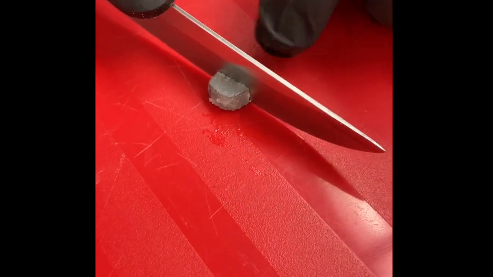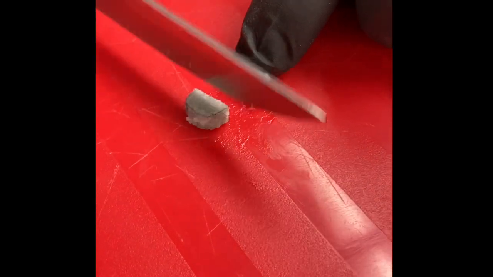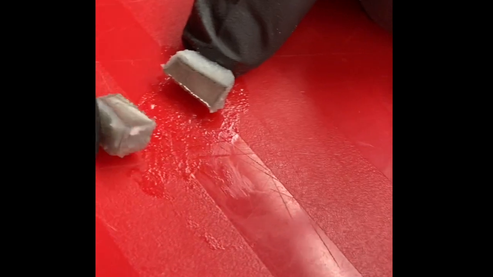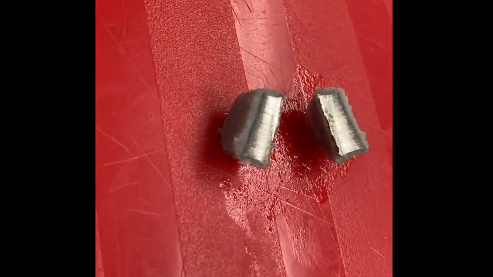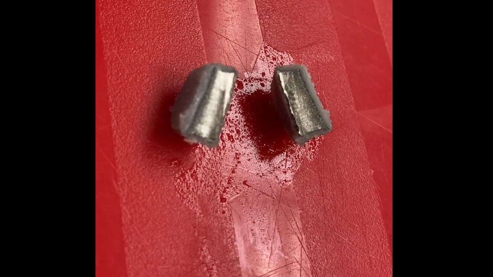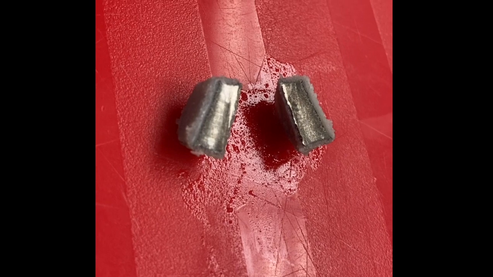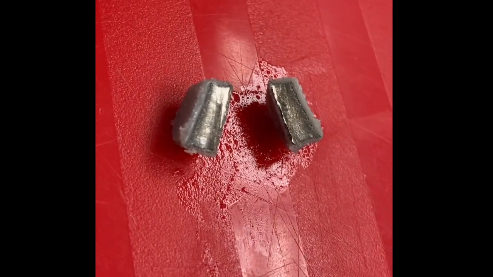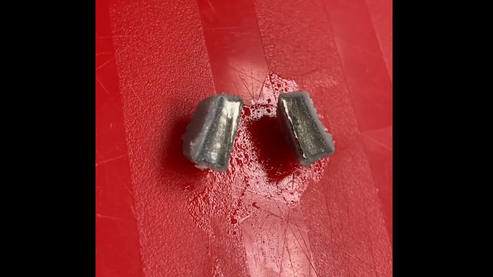And because it's soft, I can run the knife right through it. And now if you look at it, the pieces are silver. But if we let them sit there, we're going to watch them turn basically to dark gray as the oxygen reacts with the lithium metal. It's happening already.